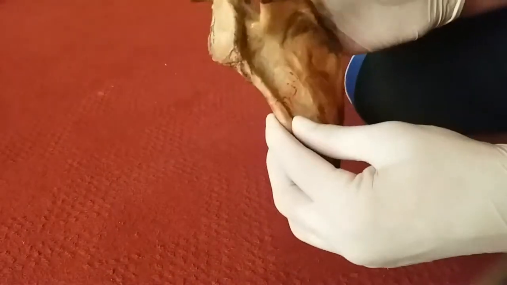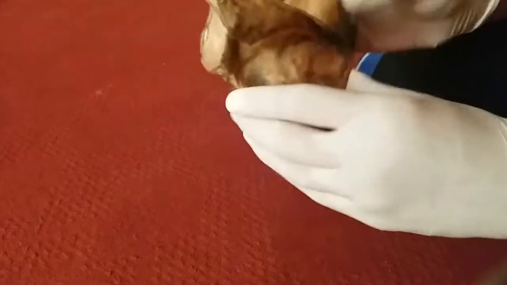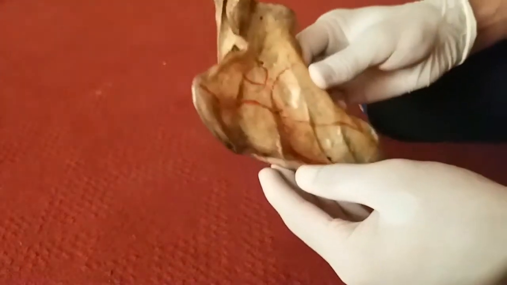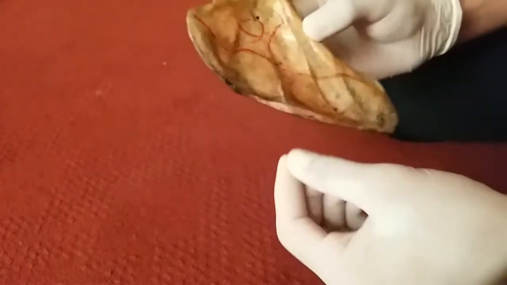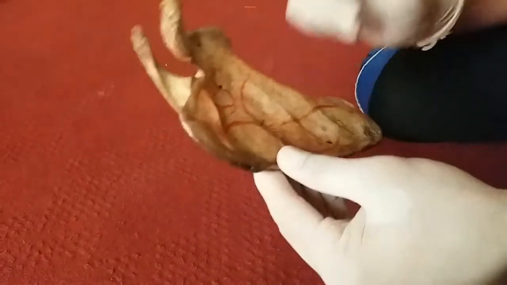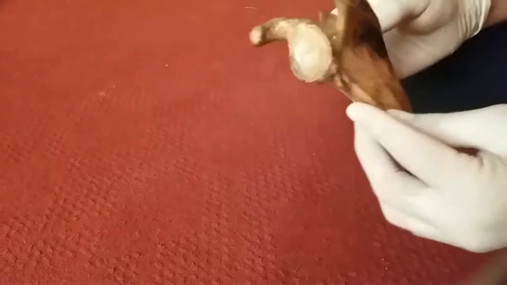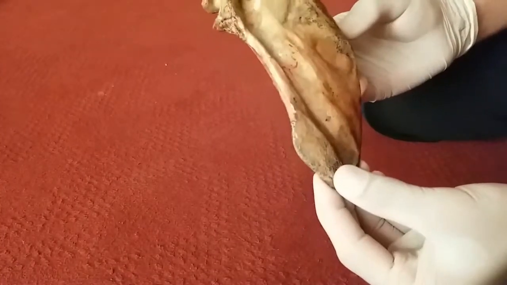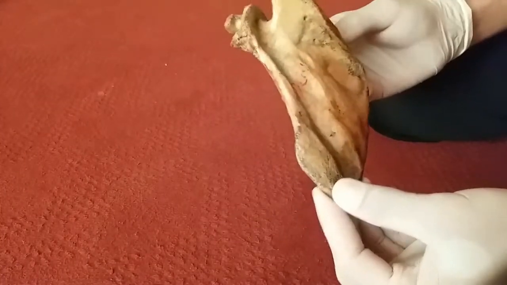Today we are going to study the scapula bone. The scapula is a large, flat and triangular bone. The scapula has three angles, three borders, two surfaces, and three processes.